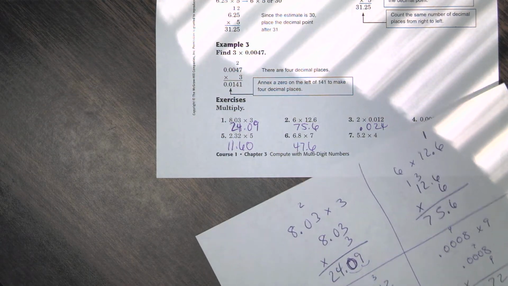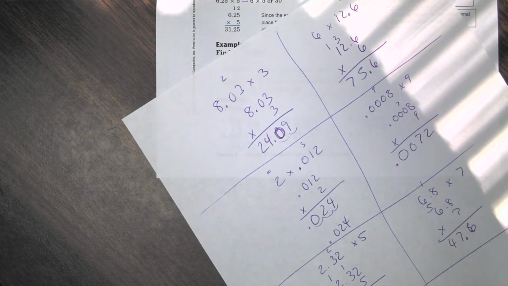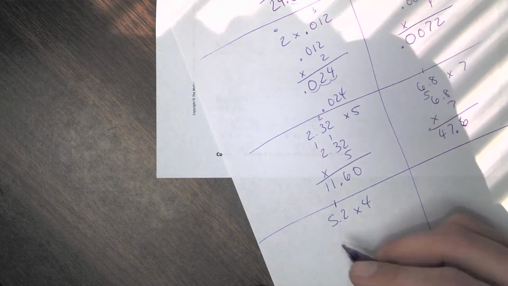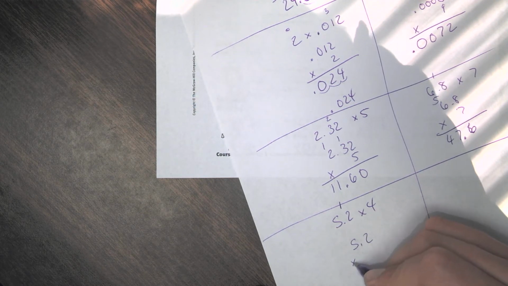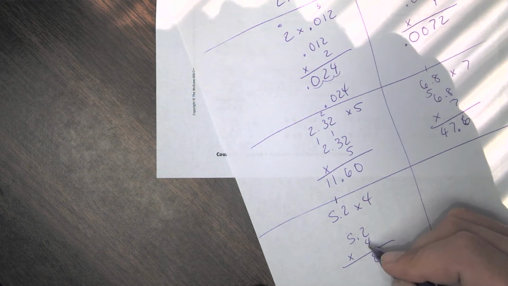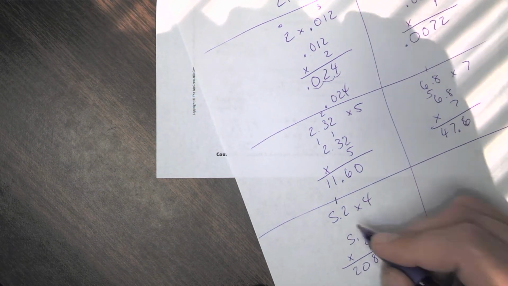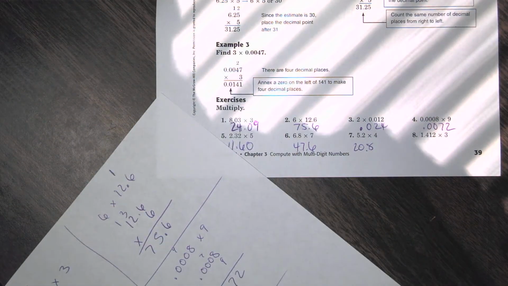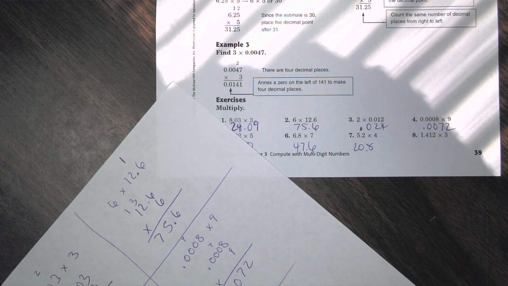Okay, number 7. 5 2/10 times 4. All right, so I only move it once at the end, so I know that 5 2/10 times 4. Now I multiply it out. 2 times 4, 8. 4 times 5, 20. I have to move it once, so my answer is 20 8/10. Okay, and the last one, number 8, we get 1 412 thousandths times 3.